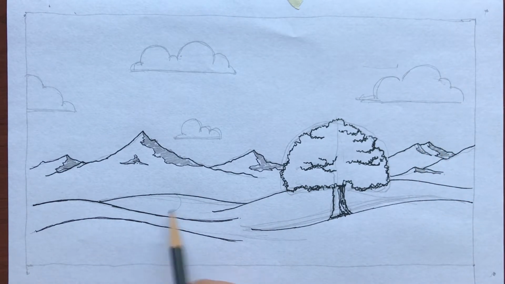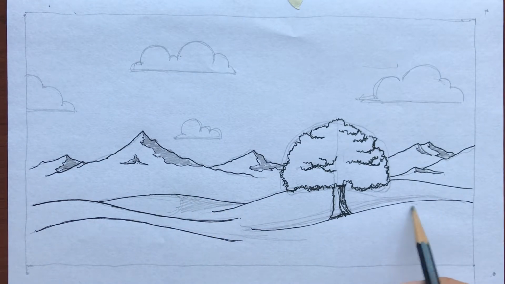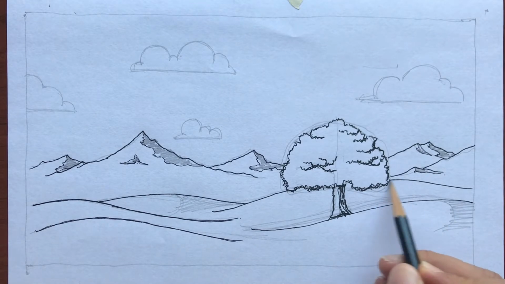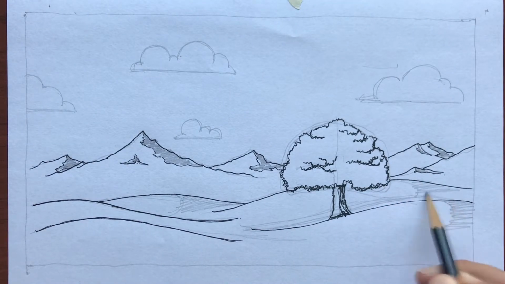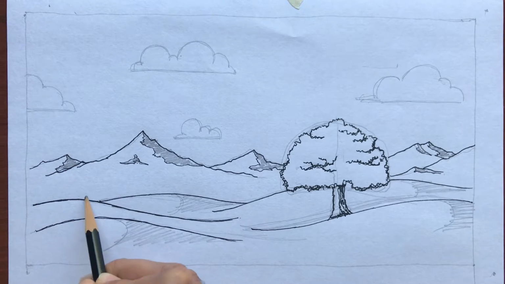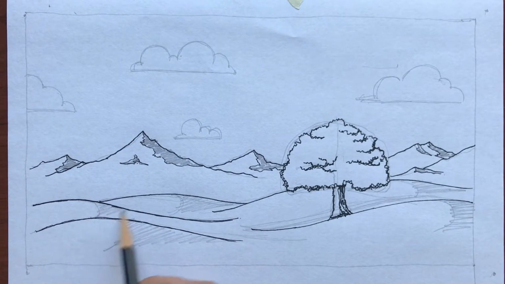And now I'm going to do the same thing on the hills. Draw a curve from the high point of the hill, which will be kind of in the middle, and shade everything to the right. So what we're implying is that the sun is to the left, and so the right side of the hills and the mountains is in shade. So your shadows are consistent.